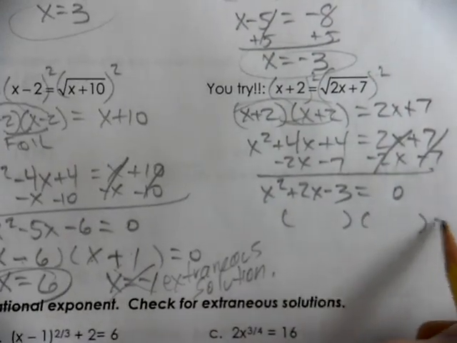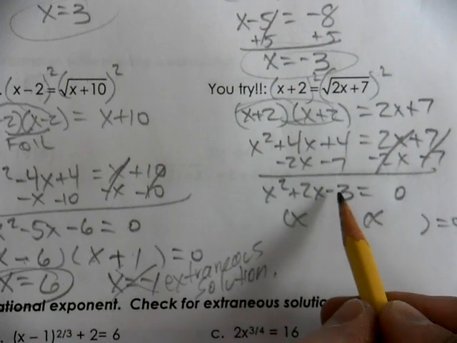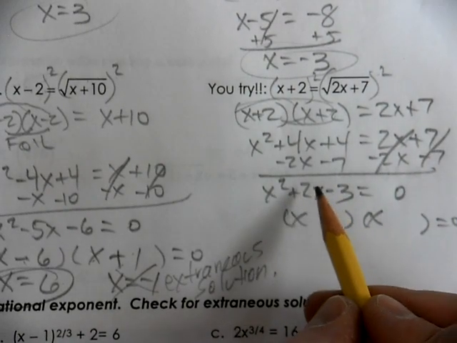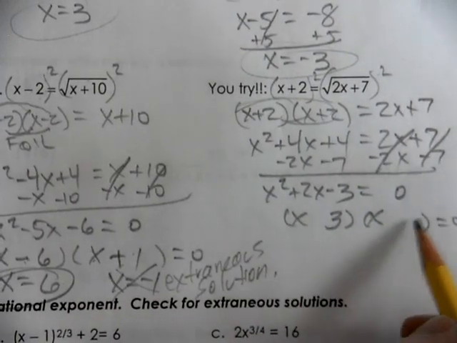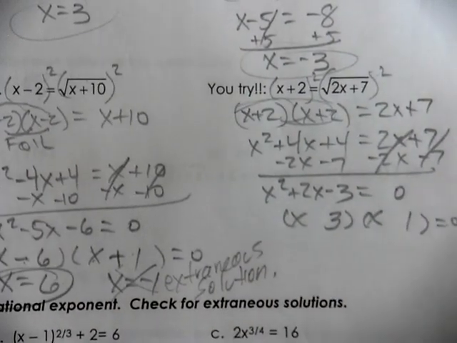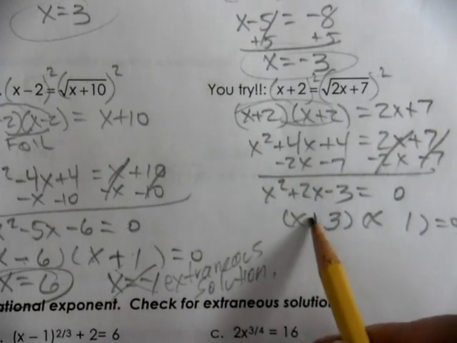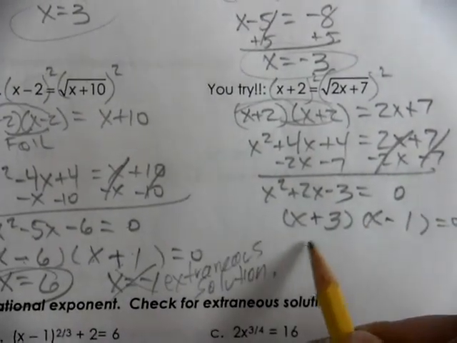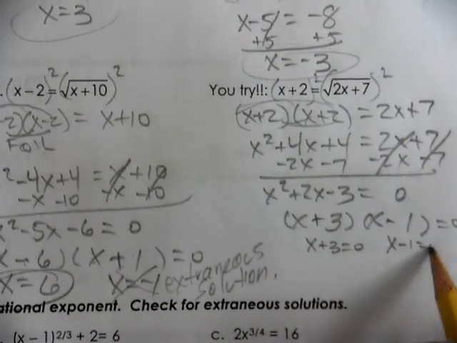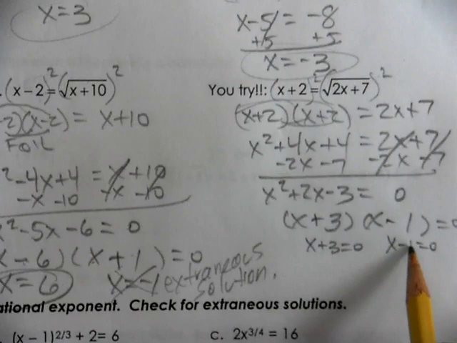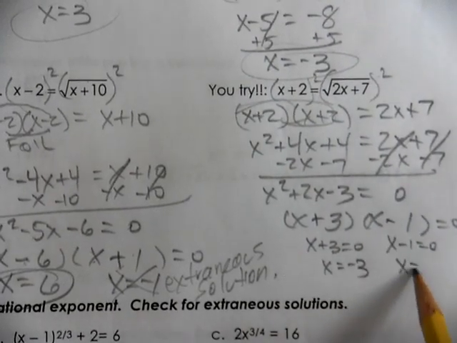Then we factor it. x and x. We've got to multiply to be negative 3. We have to add to be 2. So the only way to multiply to be 3 is 3 and 1. The larger number has to be positive, so the 3 is positive. And then you can do the zero product property. We have a little bit more room to show that here. So you set them both equal to 0, and you're going to get opposite signs.